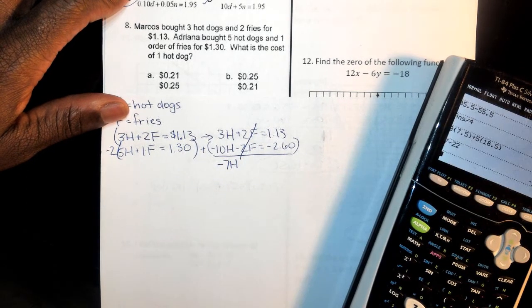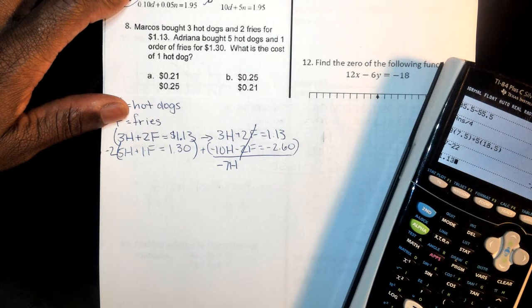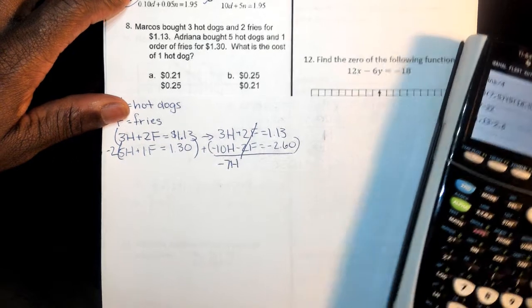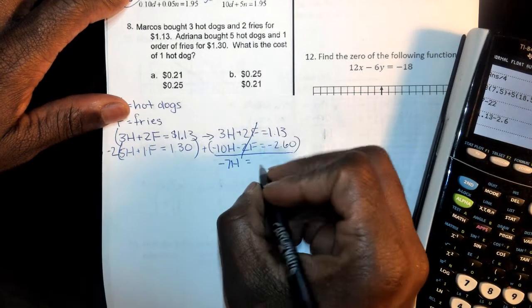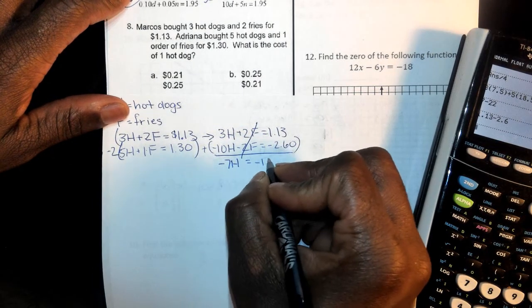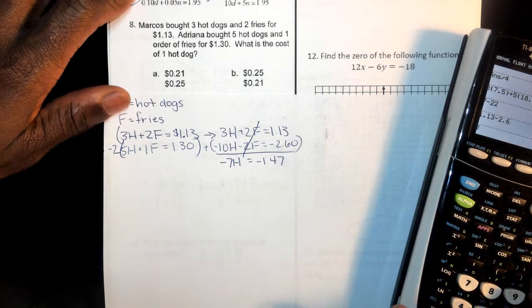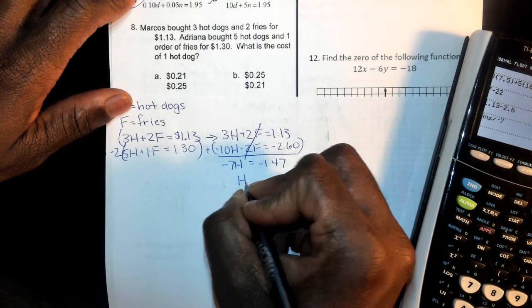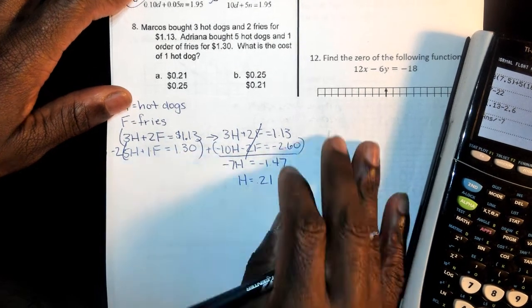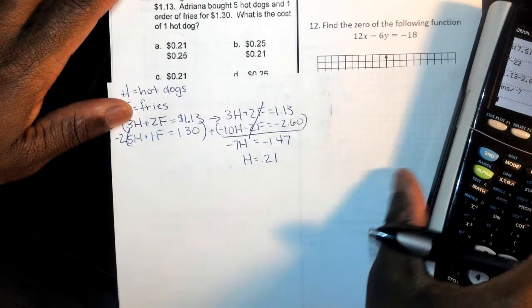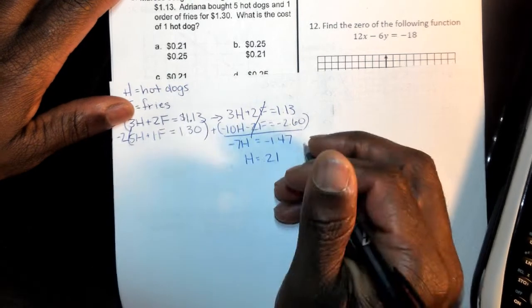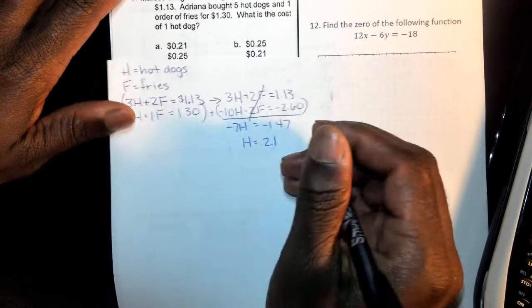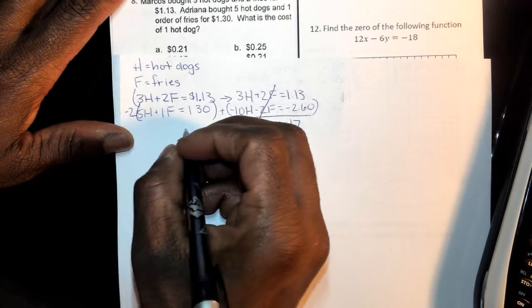And 1.13 plus negative 2.60 is negative 1.47, divided by negative 7, and you get 0.21. Now, what did they ask for? The cost of a hot dog. So the cost of one hot dog is 0.21, and I'm guessing this should be fries right there. Got cut off, I believe.